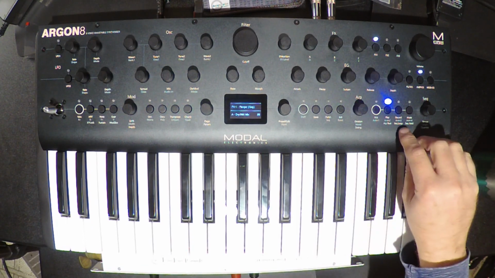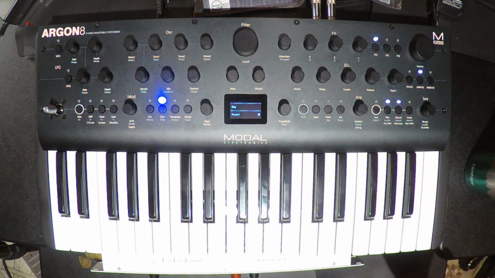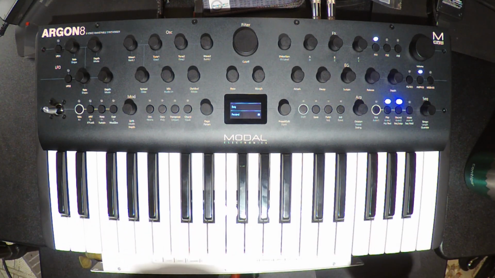So instead of me drawing it, I can just hit the record here on the keyboard. Okay. And then I can record it live right here from the filter envelope depth knob.